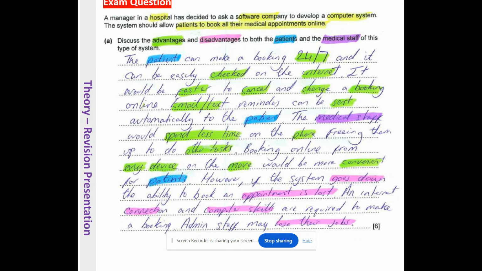A manager in a hospital has decided to ask a software company to develop a computer system. The system should allow patients to book all their medical appointments online. Discuss the advantage and disadvantage to both the patients and the medical staff of this type of system.